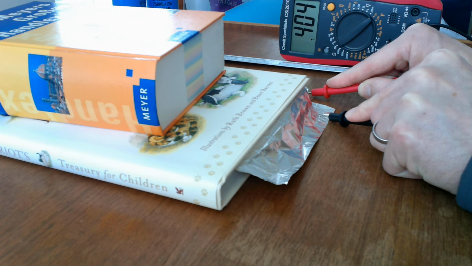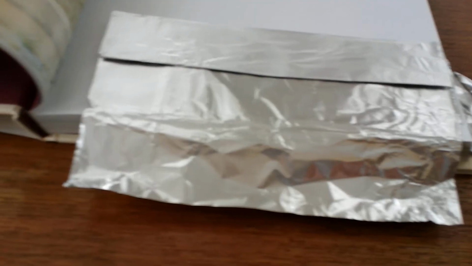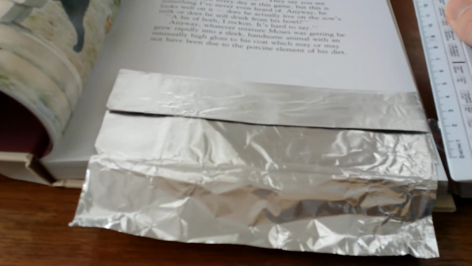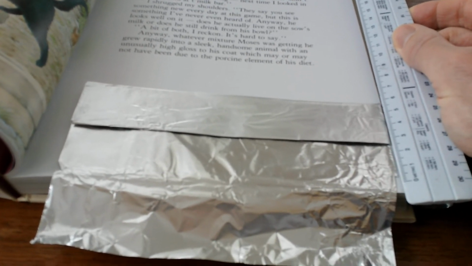Our capacitance is 0.41 nanofarads, or 0.40. Doesn't really matter. That last place is uncertain anyway. All right. We've got now a length of 6 centimeters, 0.06 meters.